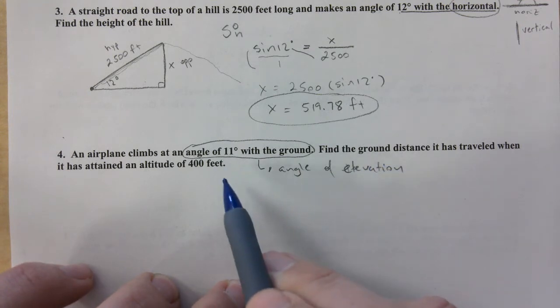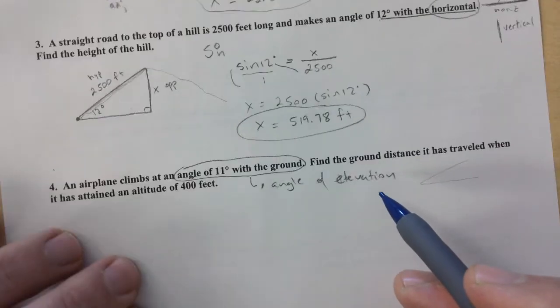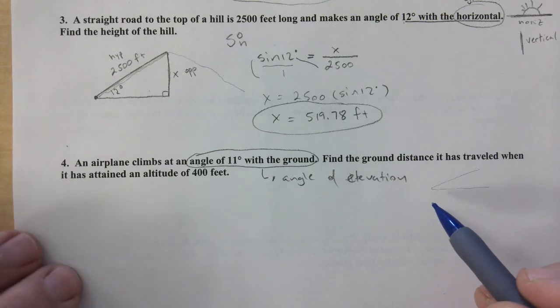Because you know that the airplane climbs, it's going up. So if this is the ground, the airplane is climbing. So you know that the triangle is going to look like that. Okay. Sorry, I'm going to start again.